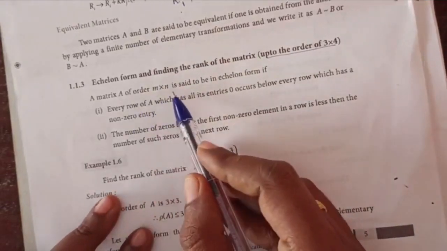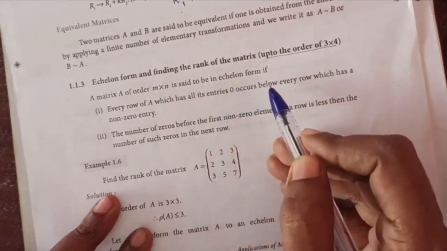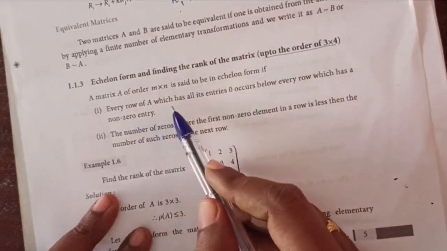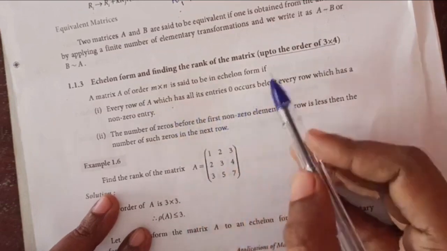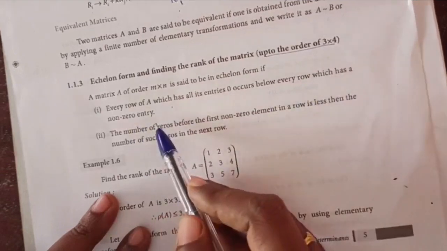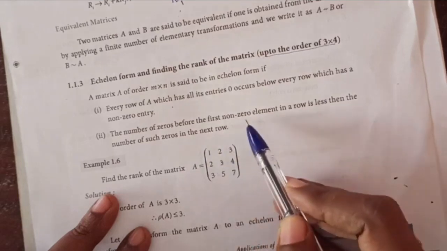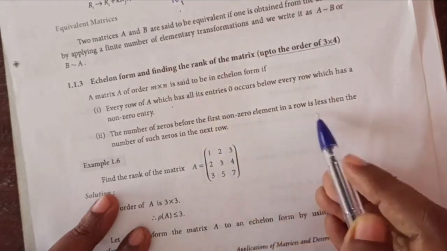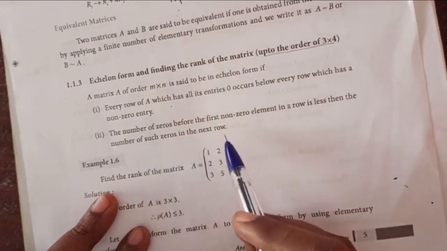A matrix A of order m cross n is said to be in echelon form if every row of A which has all its entries 0 occurs below every row which has a non-zero entry. The number of zeros before the first non-zero element in a row is less than the number of such zeros in the next row.